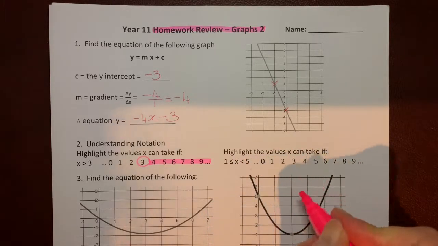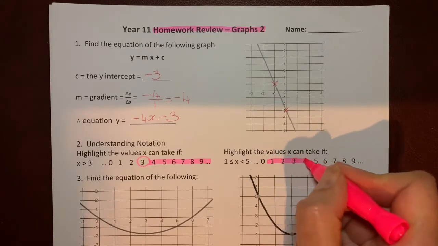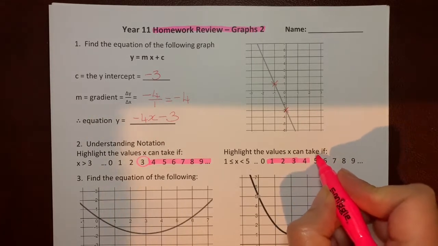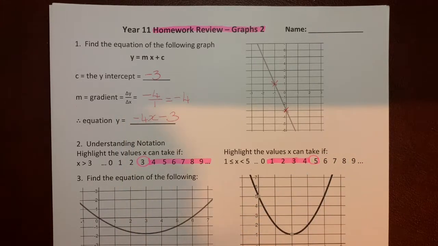Here, this one is highlight the values x can take, where it's between 1 and includes 1 and less than 5. So that means I'm going to have 1 in this and come all the way up to 5. And I'm not including 5, but if this once again was a piecewise function, then I would put an open circle on 5, because it could be 4.5. Depends on whether we're using whole numbers or not.